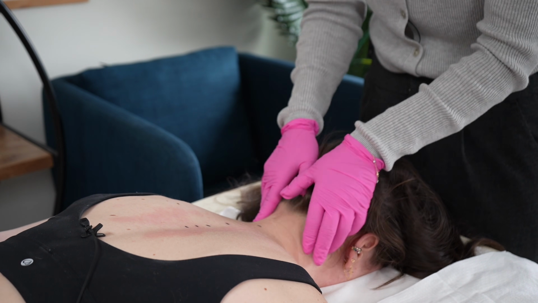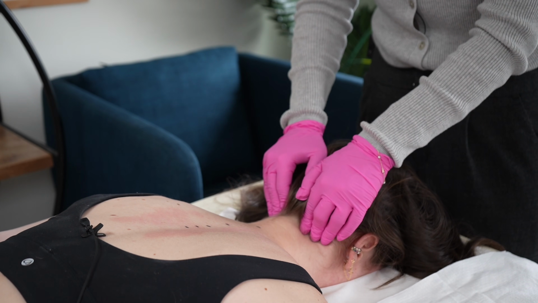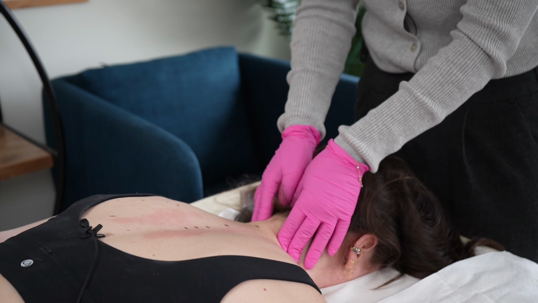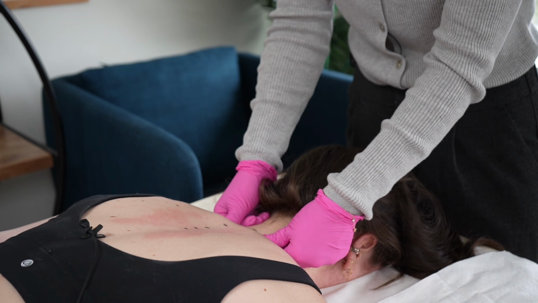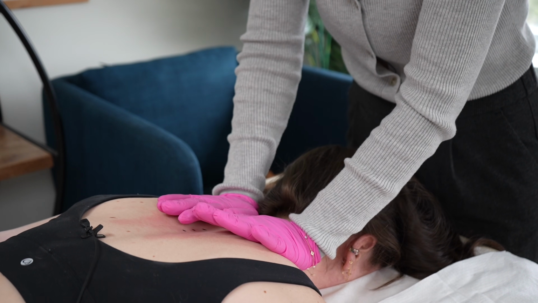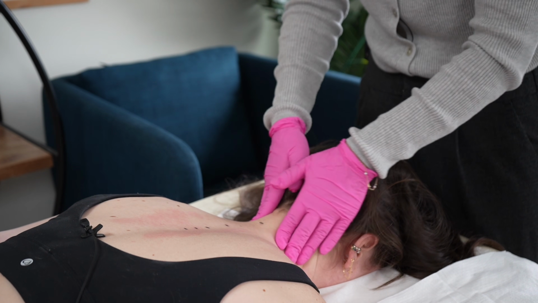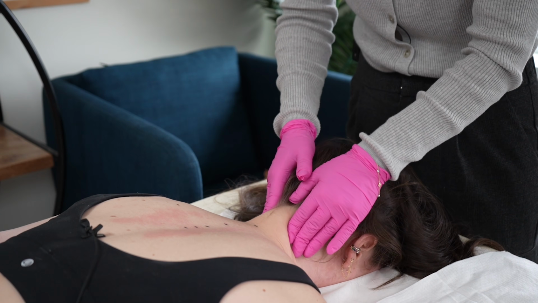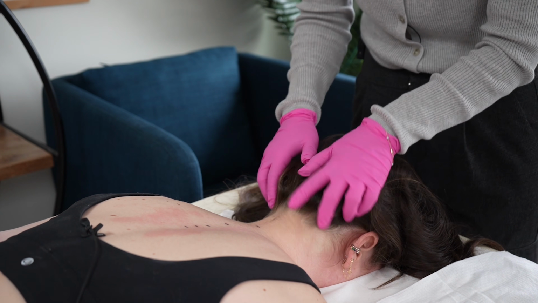There's a lot of fibrous tissue in this area. We do need to soften these muscles before we do any adjustments.